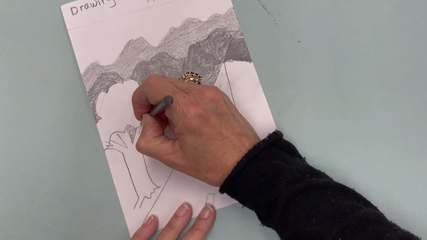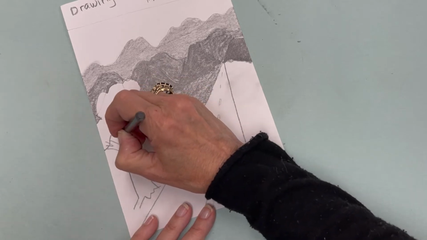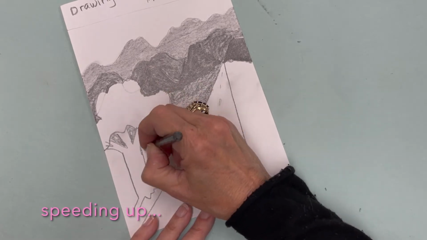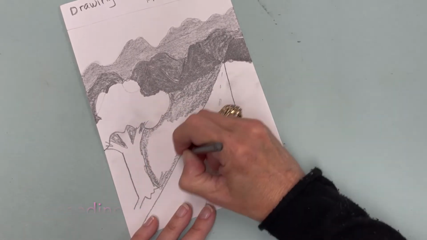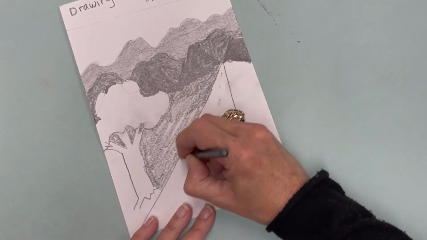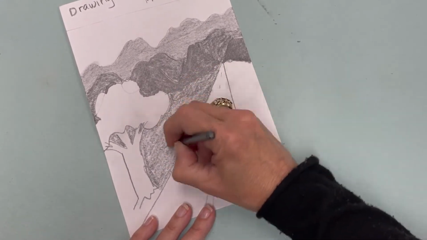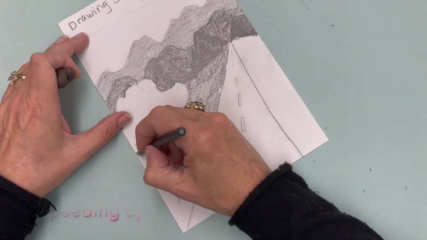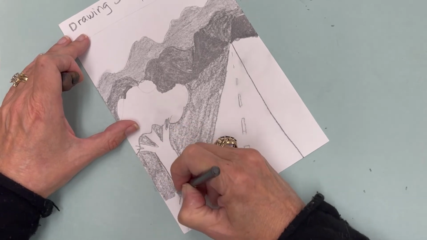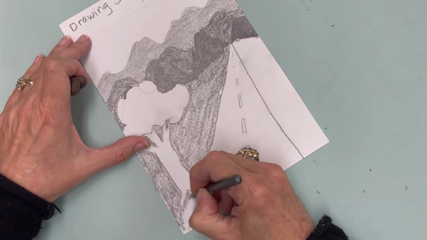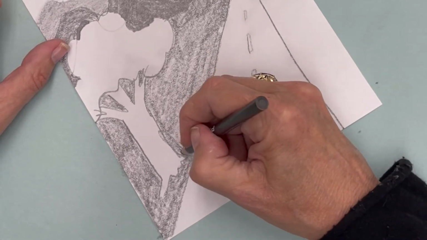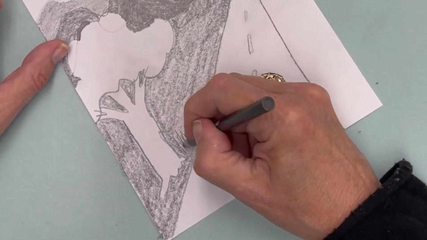You can see in between the branches on the tree, we need to fill in those areas. I'm going to put a base color in first, or a base shade in first. Okay, now I'm going to add a grassy texture.